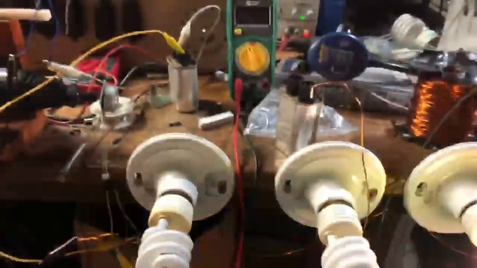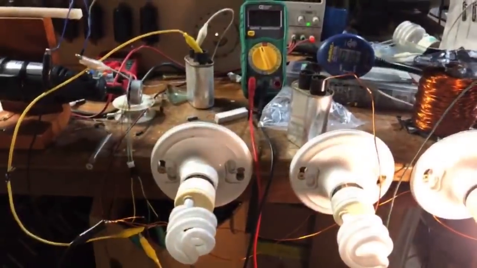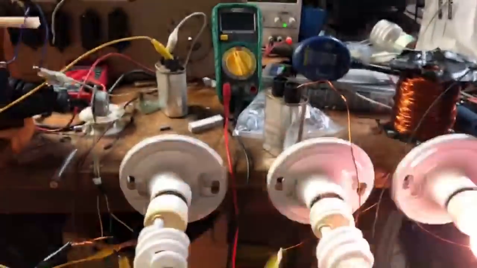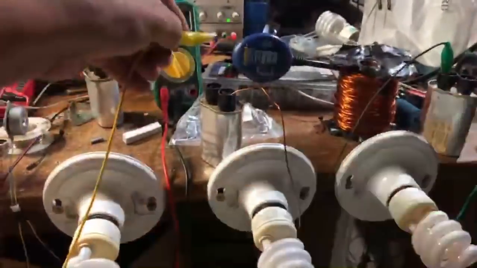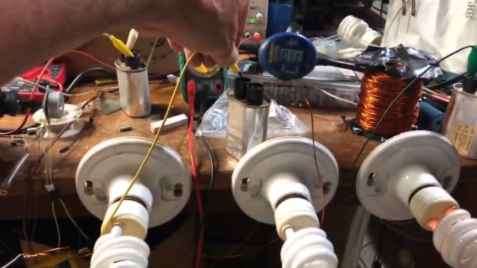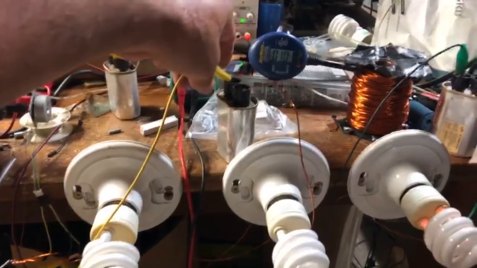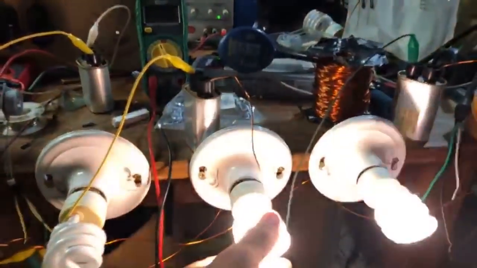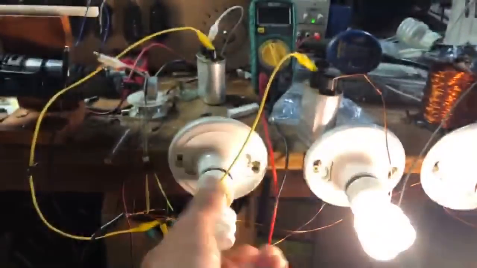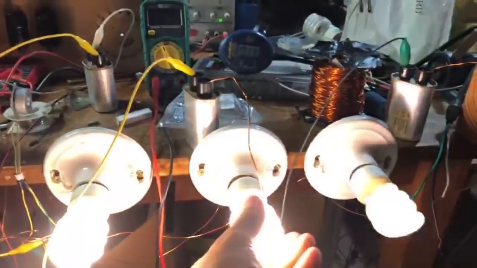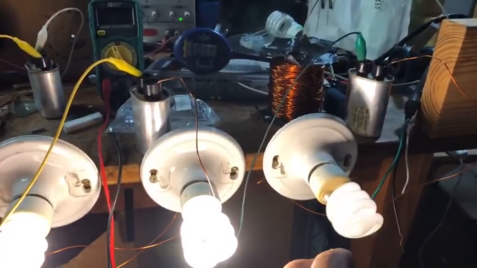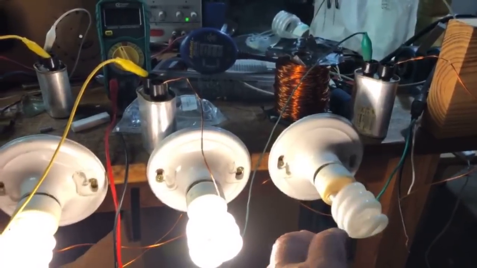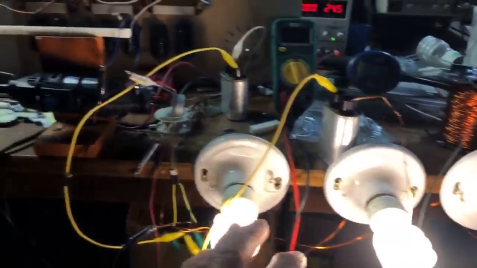Oh, I had a thing fall off. Hope I don't get shocked from this. Some good power coming out of here. Oh, hell yeah, I can feel it. All right, there we go. 2 is a load. 3 is a load. So we got 3 on right now.